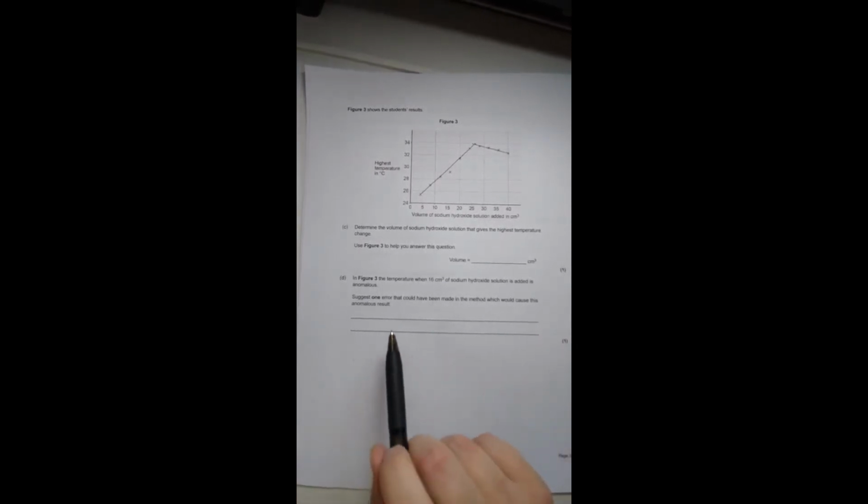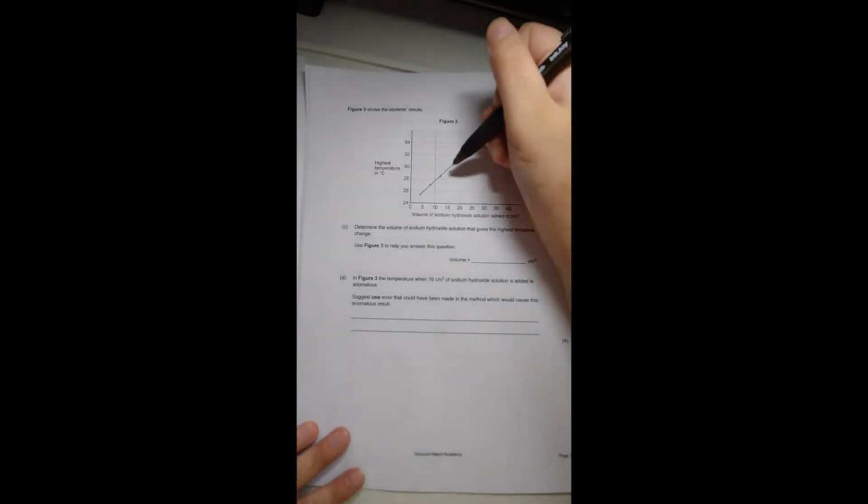Part D, we had a few people that did really well at this and a few people that put something sensible, but unfortunately the mark scheme is quite picky with the sorts of answers that they're looking for. So it asks us to suggest one error that could have been made in the method that caused this anomalous result, shown here by my pen.